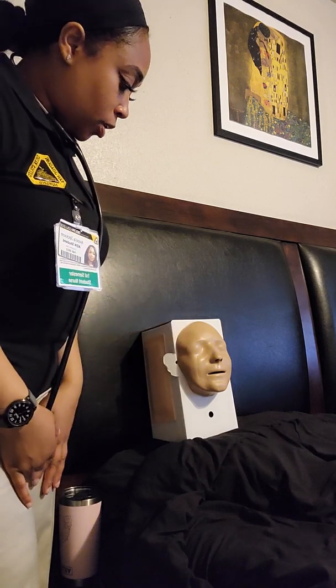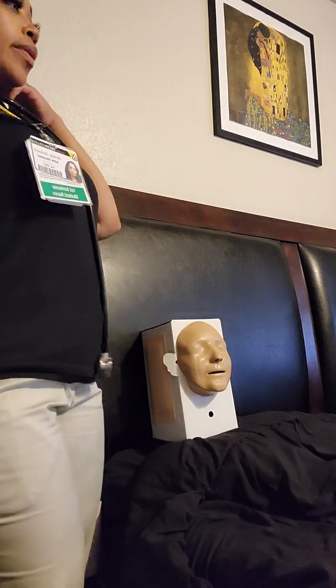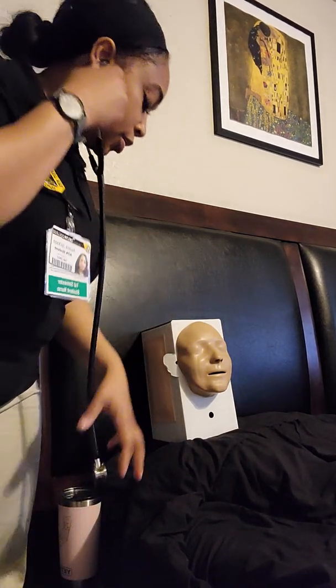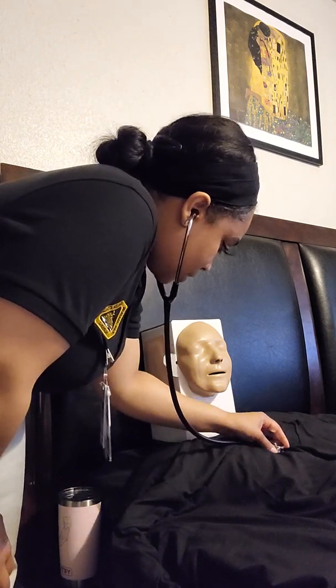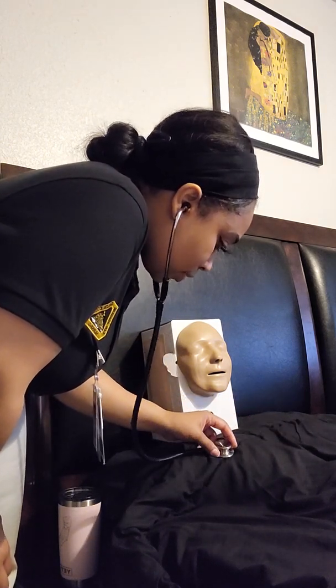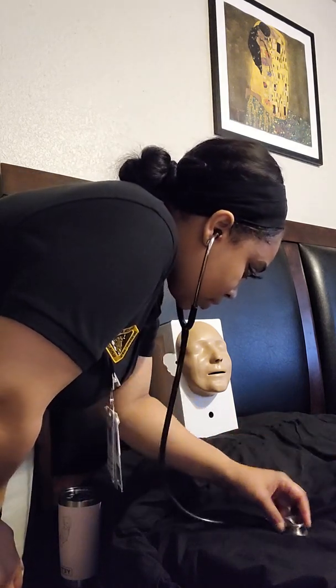All right, perfect. I also want to go ahead and listen to your lung sounds and your bowel sounds and take a look at your stomach as well. Are you having any difficulty breathing at the moment? No? Okay, great. So I'm going to listen to your lung sounds to check. I'm trying to listen to find out if you have any wheezing or crackling in your lungs. All right, great news. They're clear.